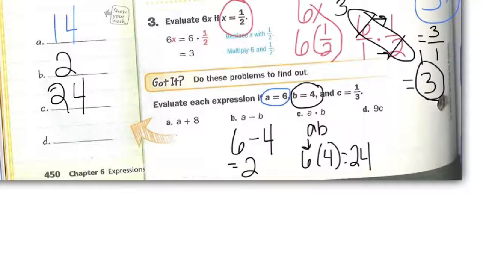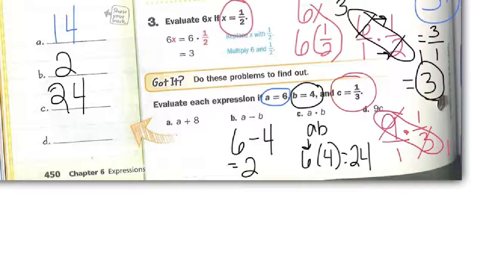And then D, now we have a fraction. I hope nobody got scared of the fraction because they're not scary. You guys are really good at fractions now. This means 9 times the value of C. So we're going to do 9 times, in this case, C is equal to 1/3. I'm going to go ahead and put a 1 under the 9. I'm going to look to cross simplify. I know that 3 goes into both 3 and 9, so the 3 becomes a 1. The 9 becomes a 3. Multiply straight across, and I would get 3 over 1, which is the same as 3. So 9 times 1/3 is 3. Hopefully you got all 4 of those correct. Let's go on to the next page.